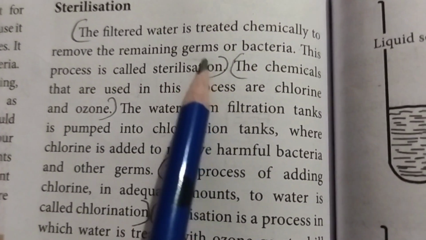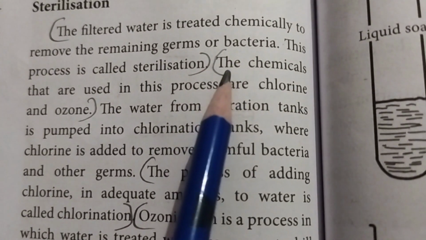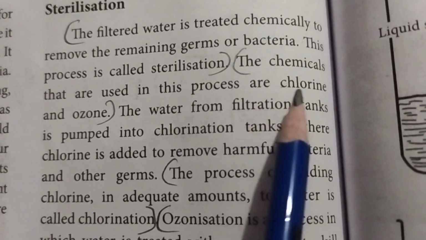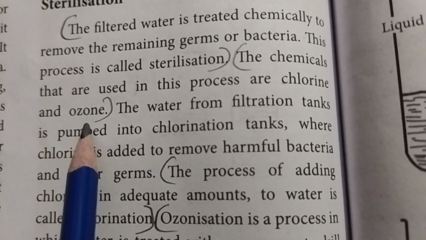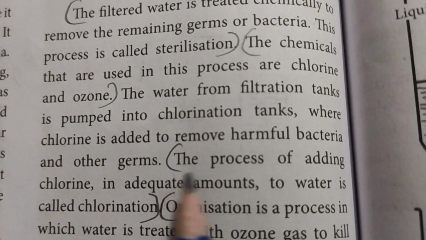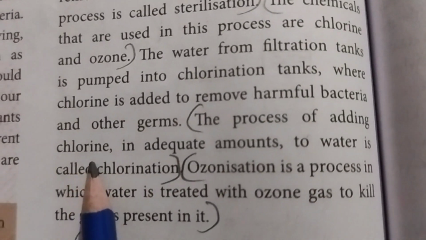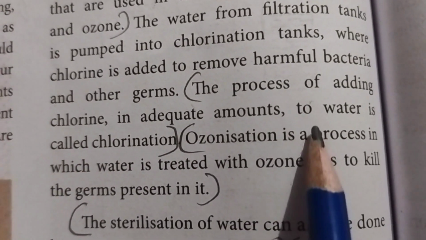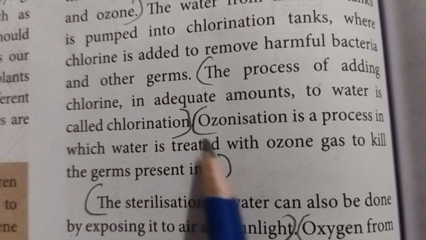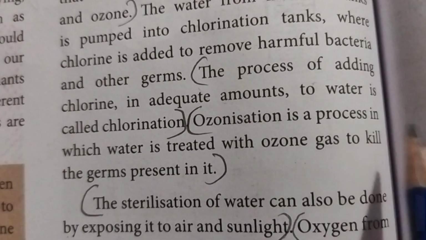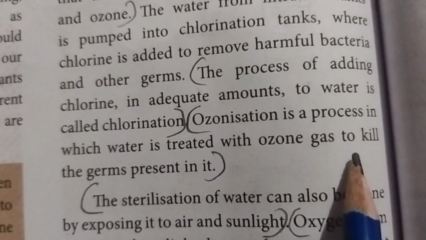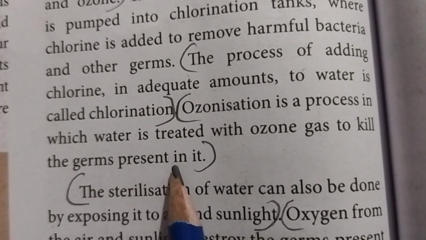இது வரைக்கும் ஒரு பாயிண்ட். நெக்ஸ்ட் the chemicals that are used in the process are chlorine and ozone. இது வரைக்கும் ஒரு பாயிண்ட் எழுதிக்கோங்க. நெக்ஸ்ட் the process of adding chlorine in adequate amount to water is called hydrochlorination. இது வரைக்கும் எழுதிட்டு நெக்ஸ்ட் பாயிண்டில் ozonization is a process in which water is treated with ozone gas to kill the germs present in it. இது வரைக்கும் முடிச்சுக்கோங்க.